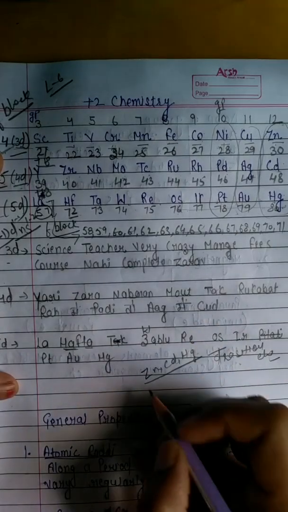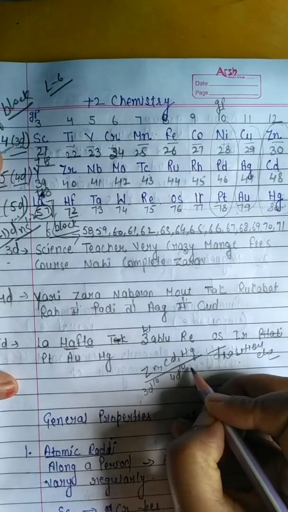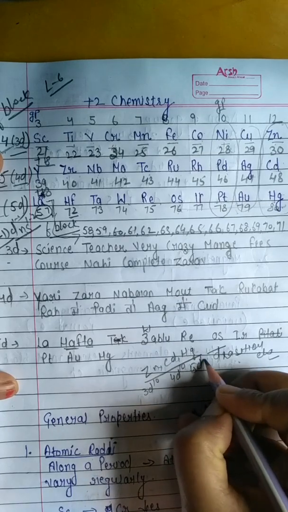In the case of zinc, it is 3d10, 4d10 and 5d10.